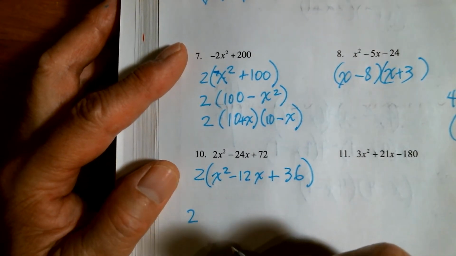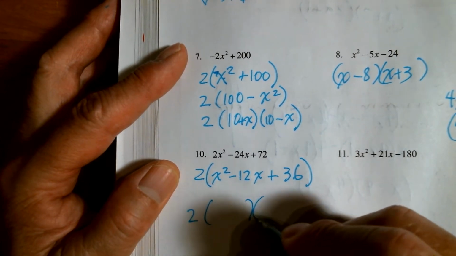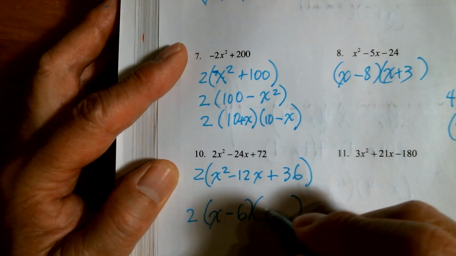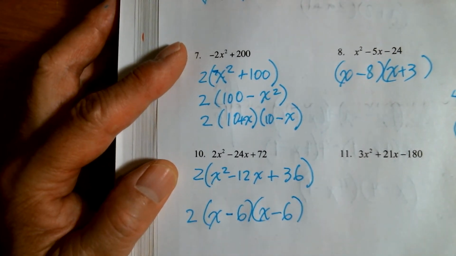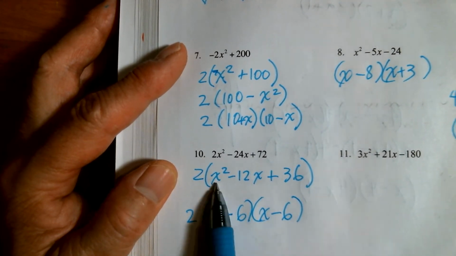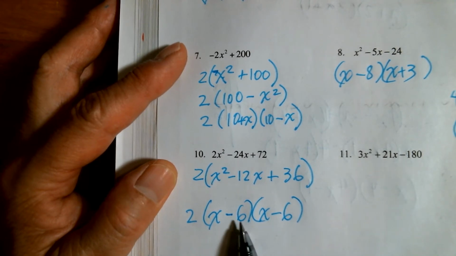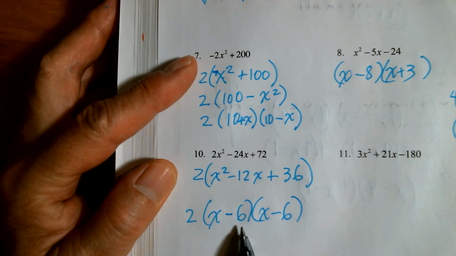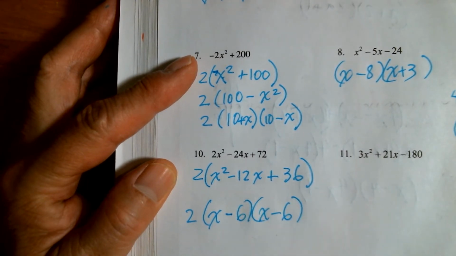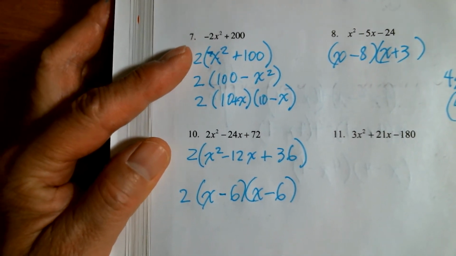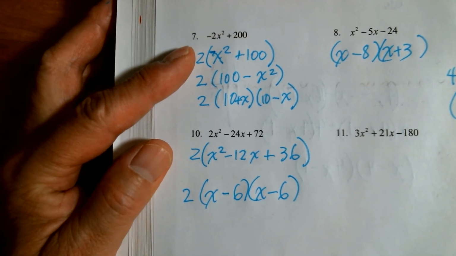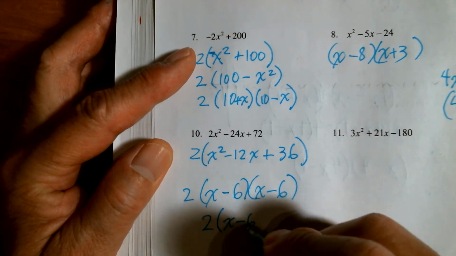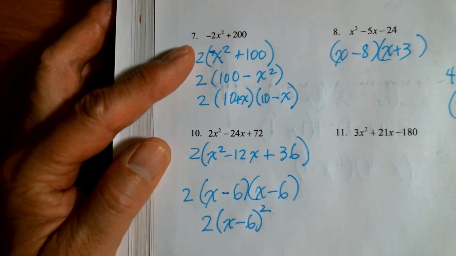It'll be just like this. x times x is x squared. Now you get the negative 6x, negative 6x, negative 12x, and the 6 times 6 is 36. So this is like a special situation too. And we could further simplify this like this. Okay, and we're done.